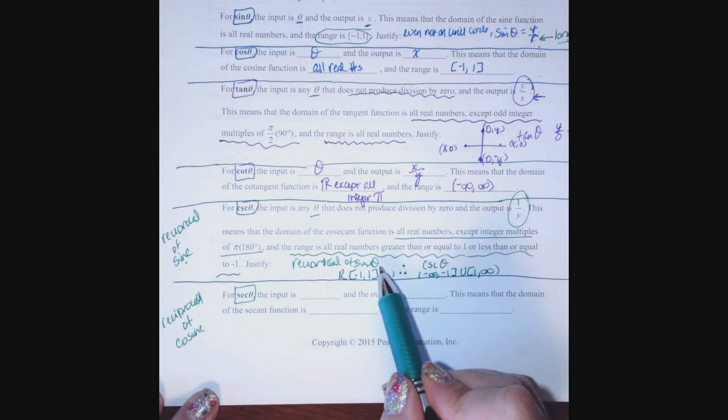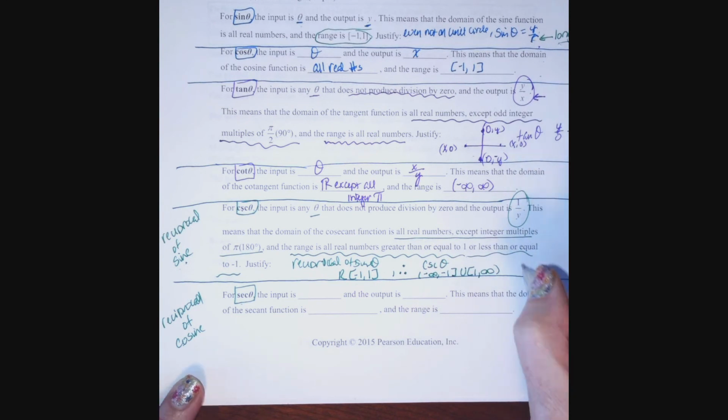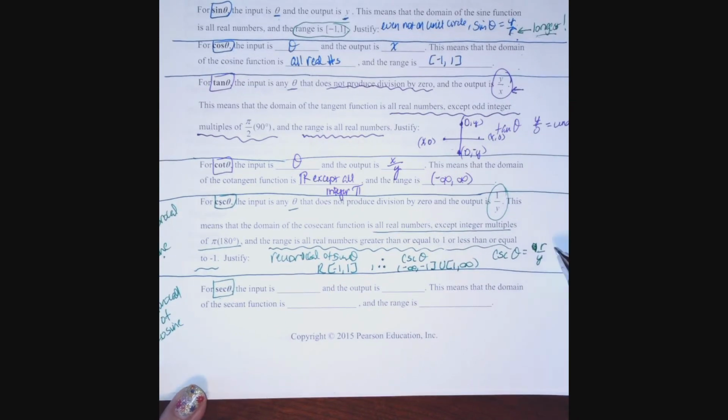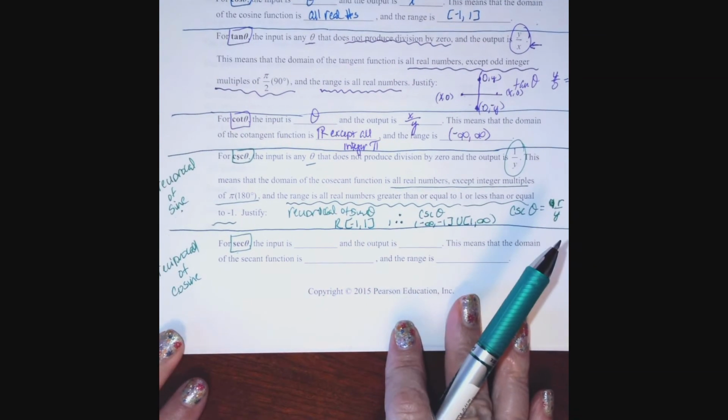Instead of y over r, now I have r over y, because cosecant of theta is r over y. Remember what we said, the r is always going to be at least as long as y, usually longer. So I'm going to start by having that absolute value of 1 and then going up so that r is larger than y. Then we have secant as our last one to address.